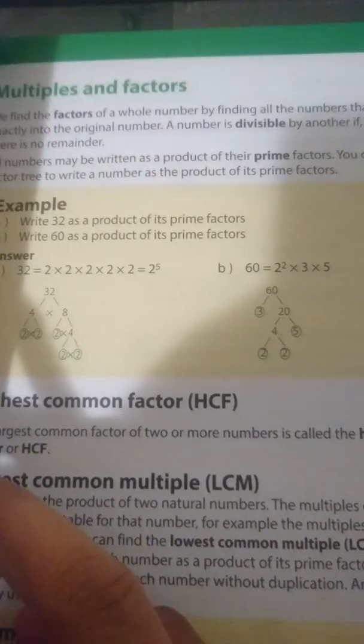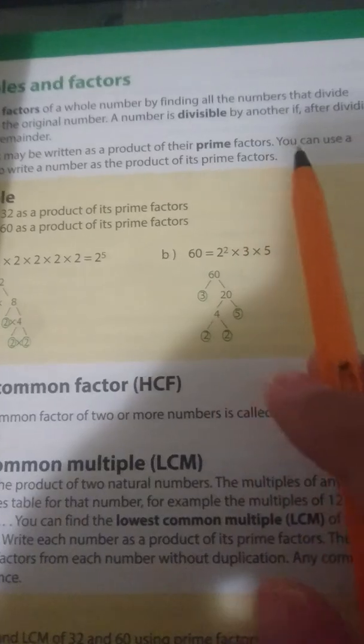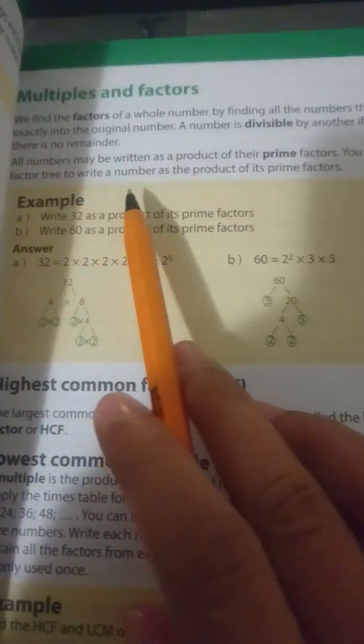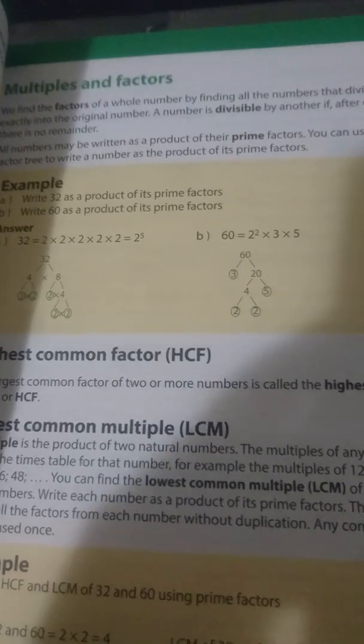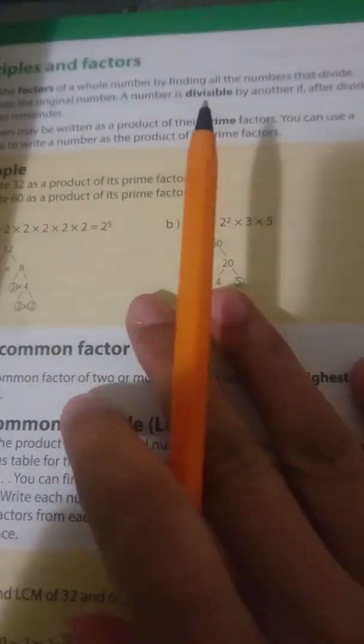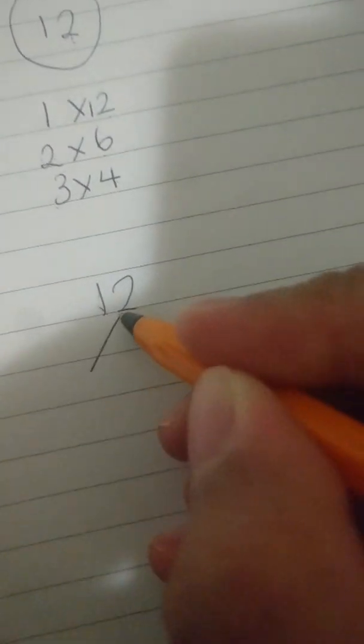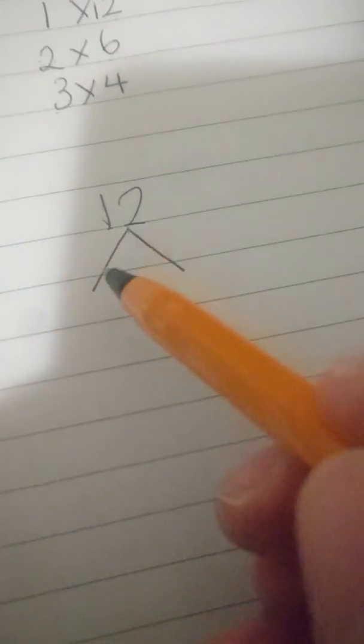All numbers may be written as a product of their prime factors. You can use a factor tree to write a number as a product of its prime factors. So let's look at a simple example before going through this. We'll use the same number, 12. Now we are going to write 12 as a product of its prime factors. The first step is to write down the number. Then you will divide it by 2.